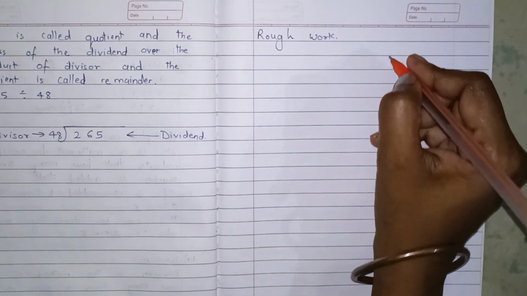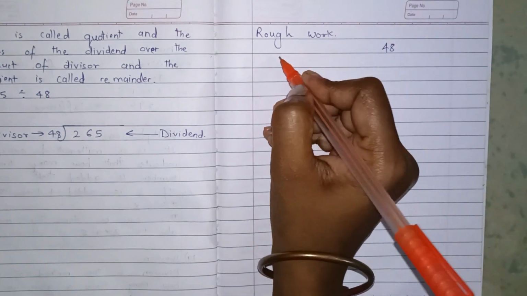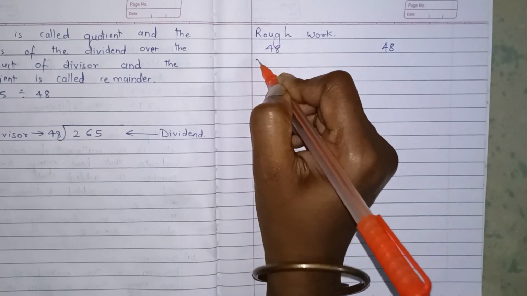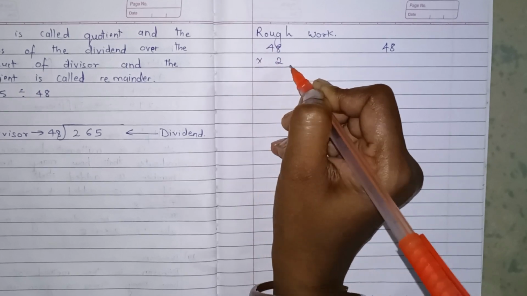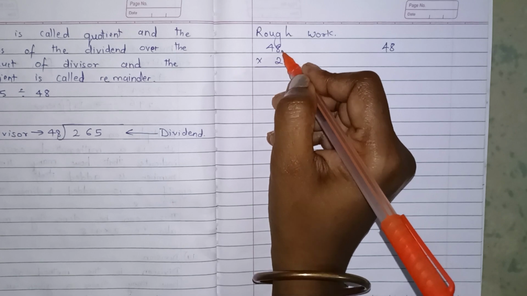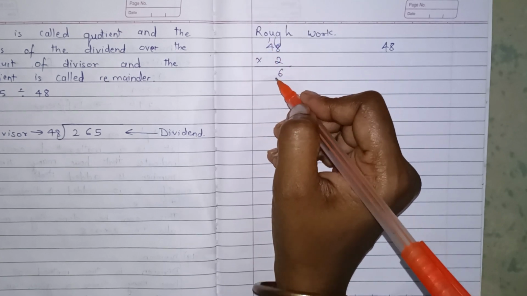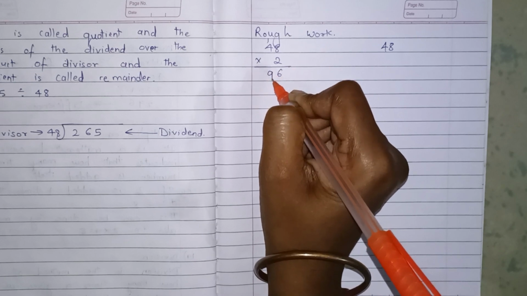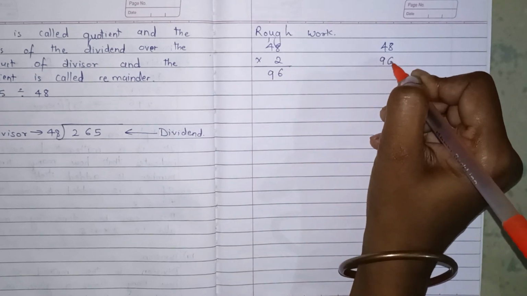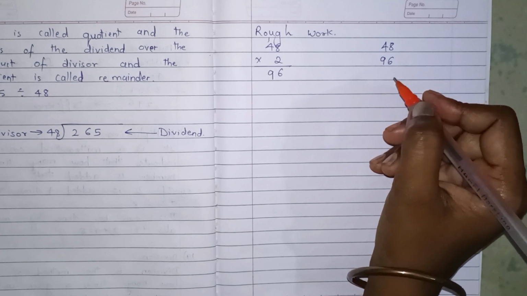So 48 ones are 48. I don't know what 48 twos are, so 48 into 2. 2 eights are 16. 2 fours are 8, carry 1, that is 96. So 48 twos are 96.